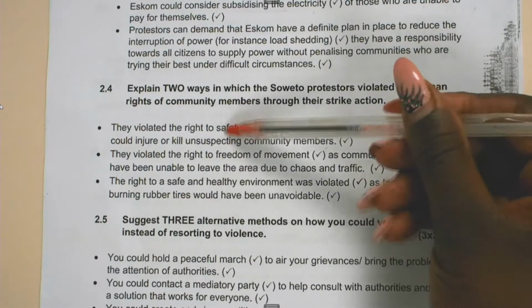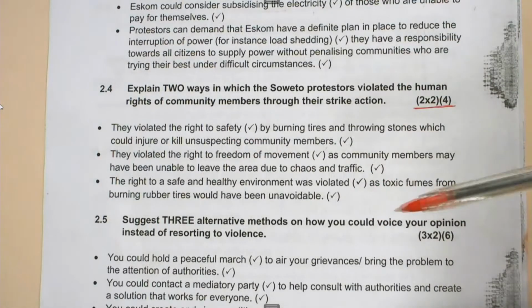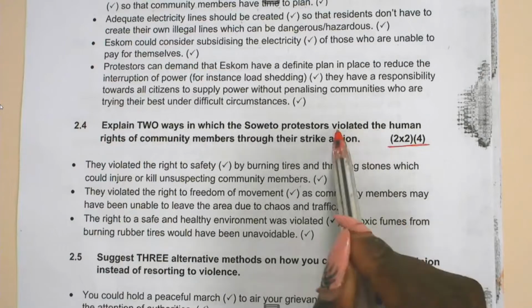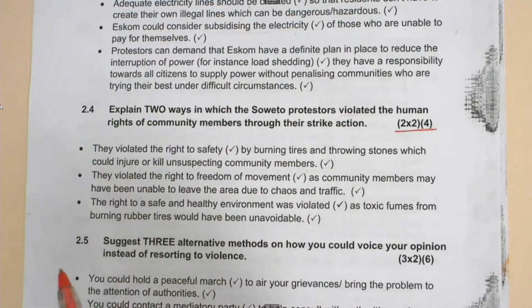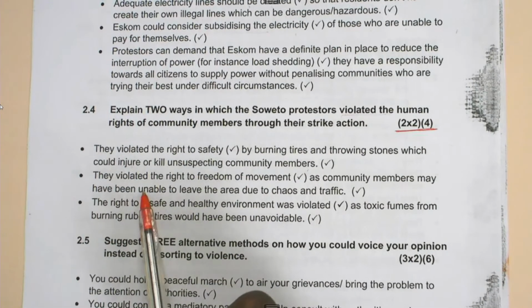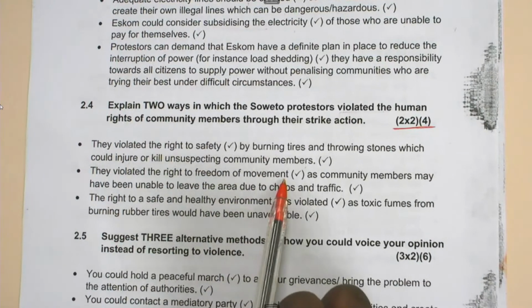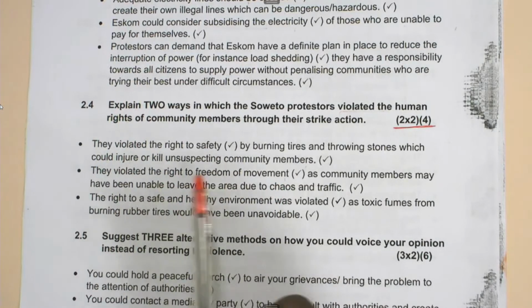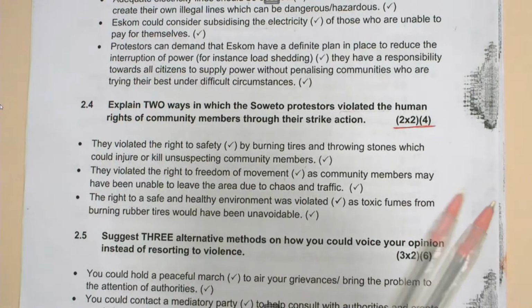Remember, the first one, they need to tell us how the rights were violated. The second answer is they violated the right to freedom of movement. Yes, I agree. How did they violate the right to freedom of movement?